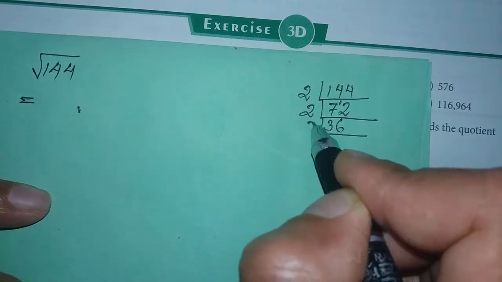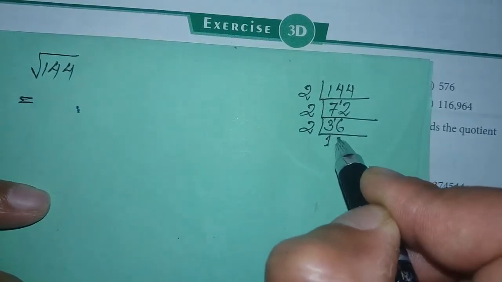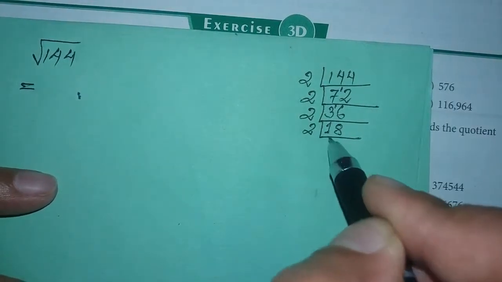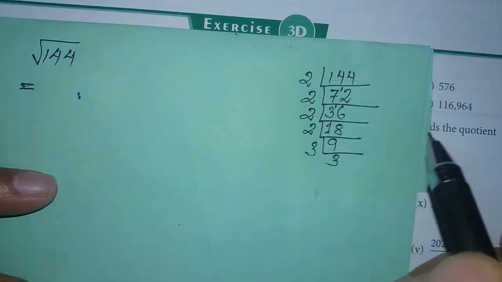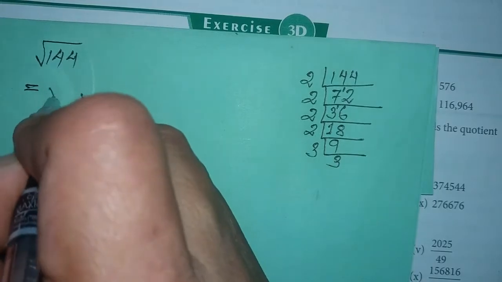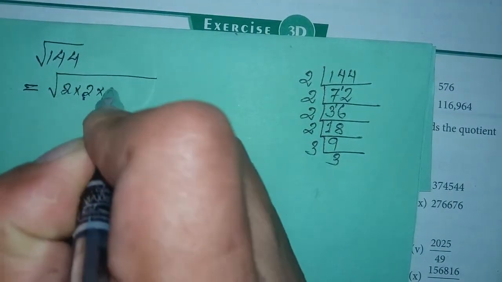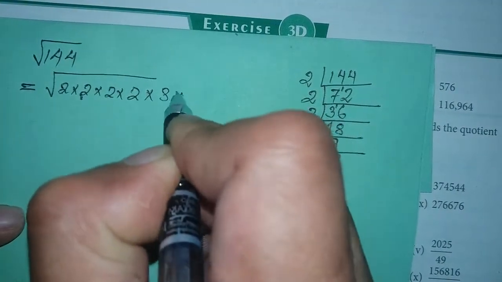Again you can divide by 2. 2 1s are 2, 1 remainder here. 2 8s are 16. Now this one is 2 9s are 18, then you have here 3 3s are 9. So you have 2 into 2 into 2 into 2 into 3 into 3.